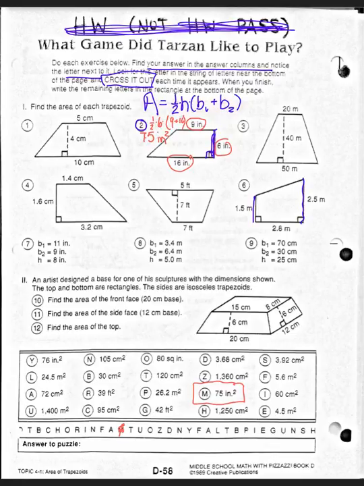The other problems, if you get to 7, 8, and 9, there's no shape, but they're telling you the base 1, base 2, and the H, so you're just using the same formula. And you're going to substitute in what they have for H for the H, and then base 1 for the first base, and base 2 for the second base, and just do the formula.